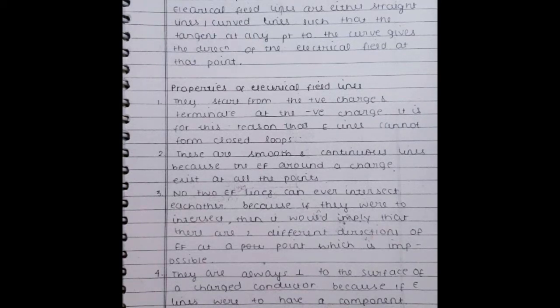Second, these are smooth continuous lines. Now why should electrical field lines be smooth and continuous lines? Because the electrical field around a charge exists at each and every point. That means E lines cannot have any abrupt change in the direction of the electrical field.